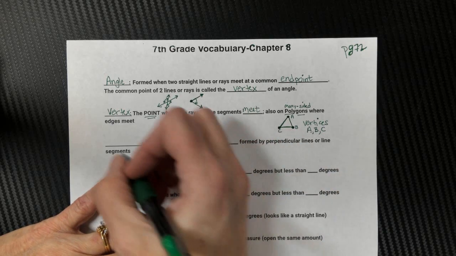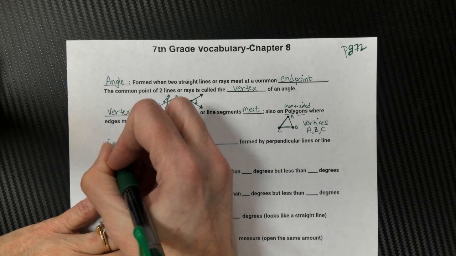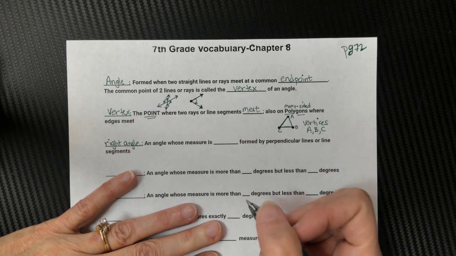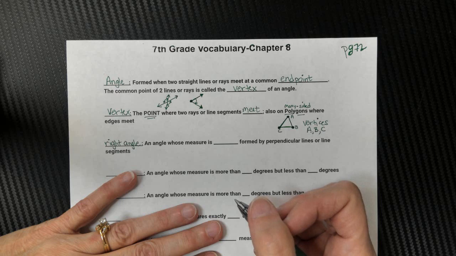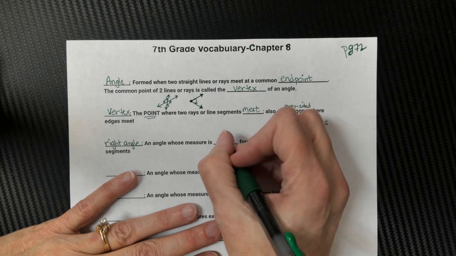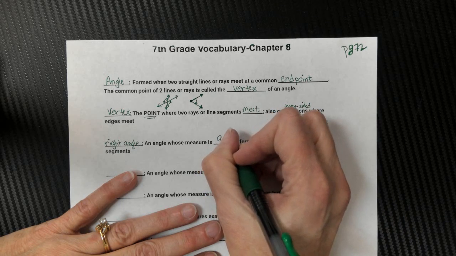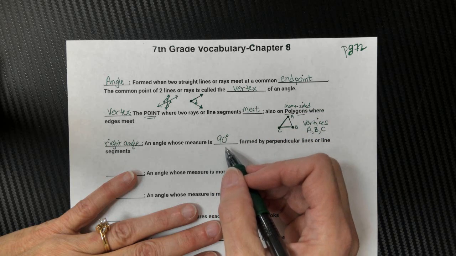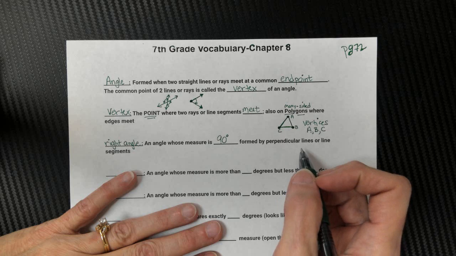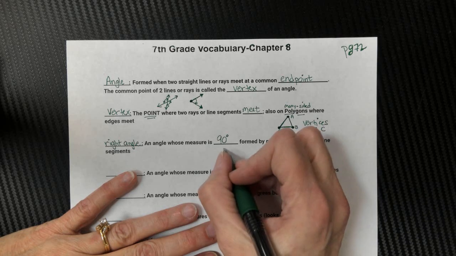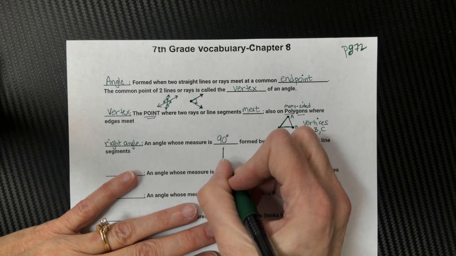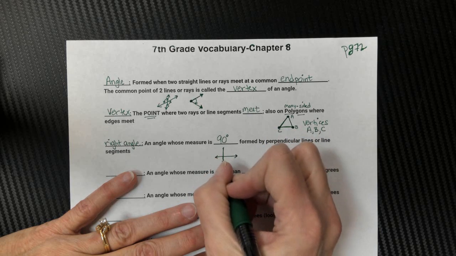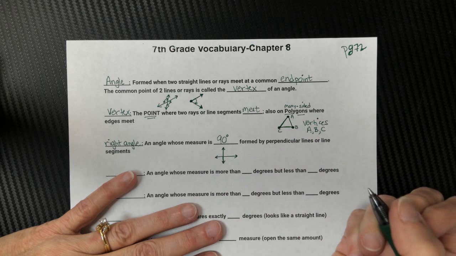An angle whose measure is, and this one's going to be a right angle. A right angle is an angle whose measure is 90 degrees. And the degree symbol is the little circle up top. It's formed by perpendicular lines. And so when I have perpendicular lines, that means that if I do it like this, then I form 2 perpendicular lines. Or I could have done line segments.